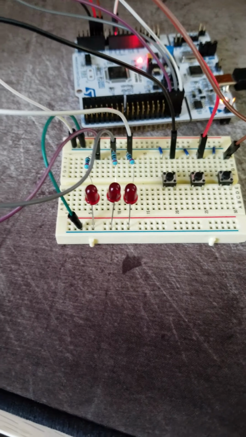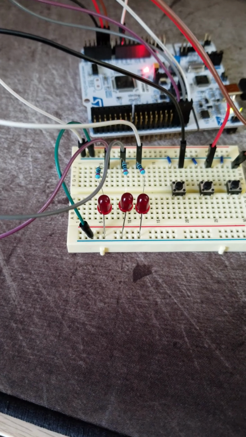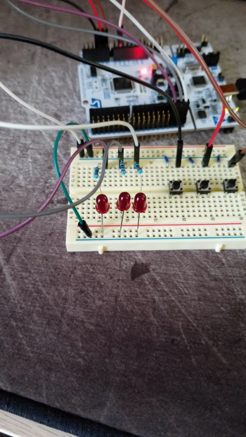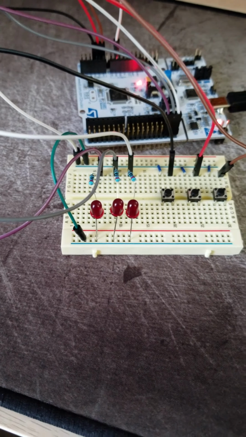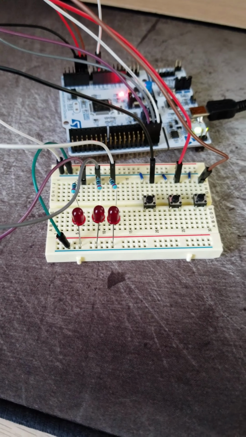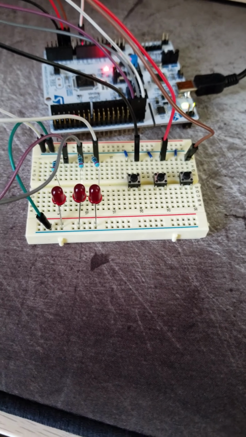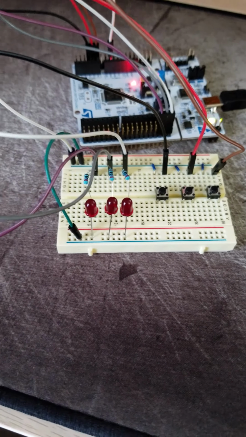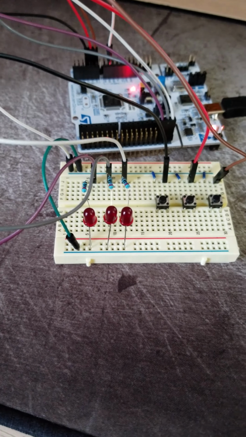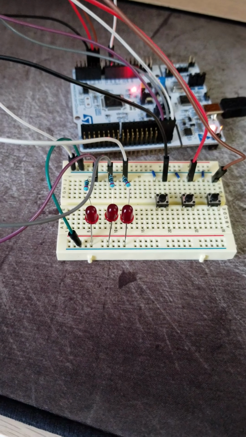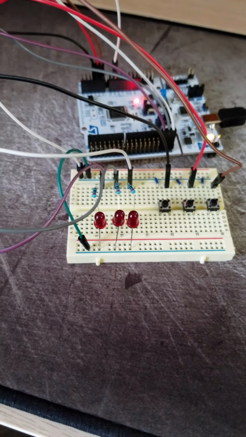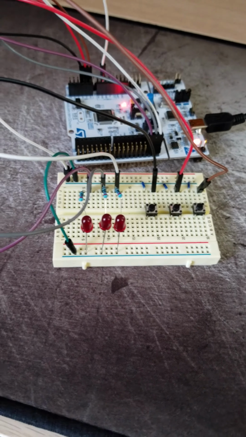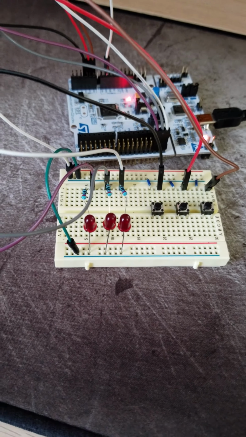All of this stuff was debounced. All of these buttons were debounced using the HAL get tick method. I count the number of milliseconds between each interrupt trigger, and what that allows me to do is debounce for about 200 milliseconds. I found 200 milliseconds was a good spot to debounce for. If two interrupts are triggered consecutively in less than 200 milliseconds, then we decide that it's a debounce issue and then go ahead and not trigger the interrupt.